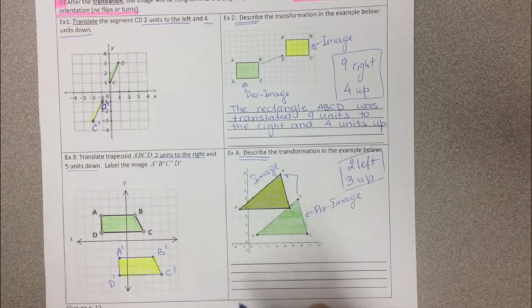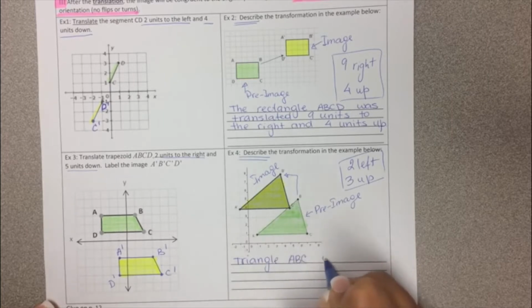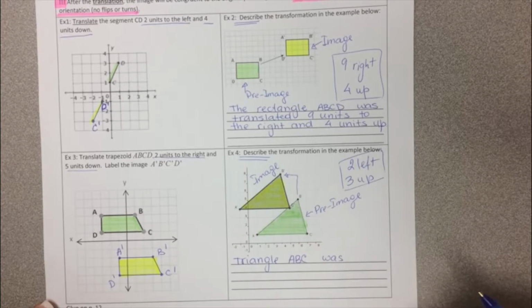So what I can do in my description is say the triangle ABC was, the move is translation. So I can't just say slide, I have to say translated. I need to use the proper movement in geometry or in math.